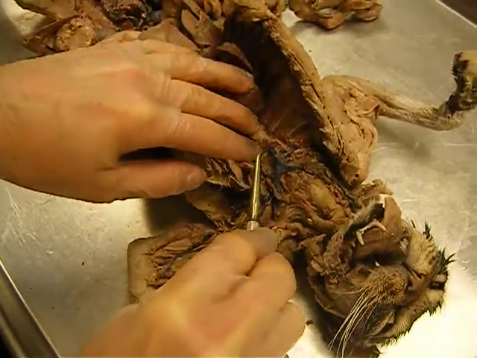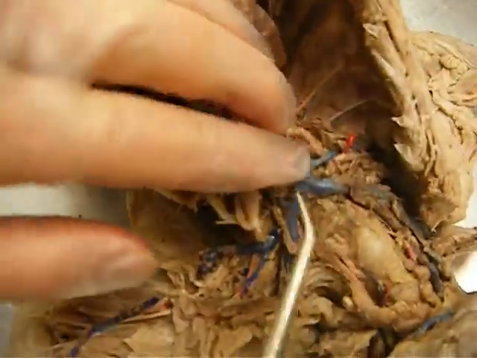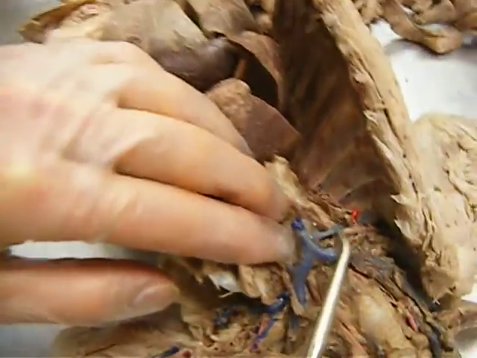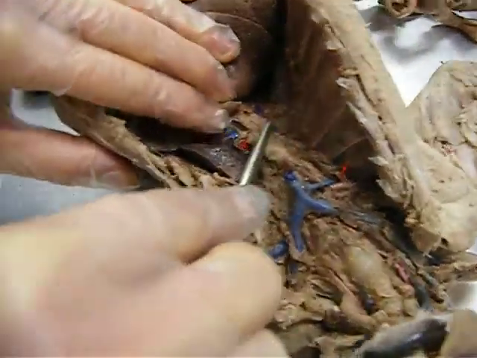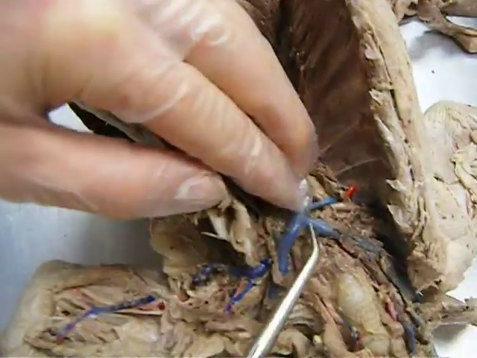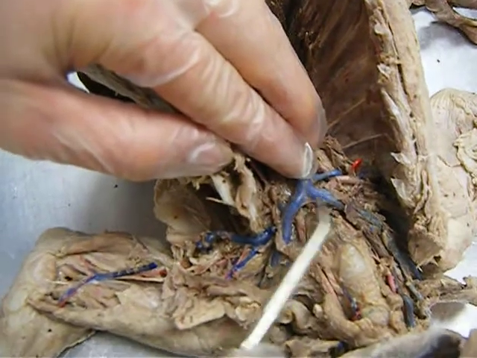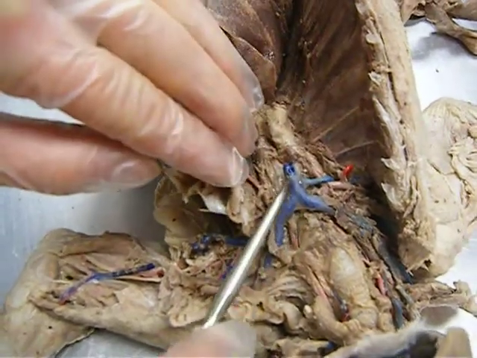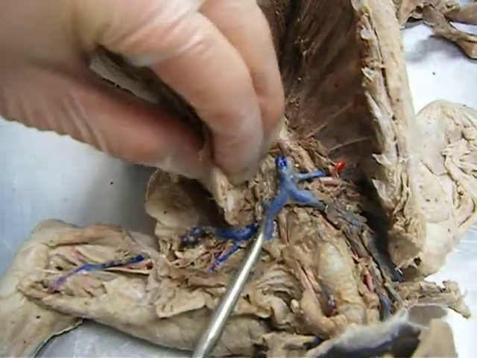From the heart is the superior vena cava. We'll follow the veins first. This is the costocervical. Underneath the lungs is the azygos vein. This branching right here is called subclavian. Dumps right into the brachiocephalic.